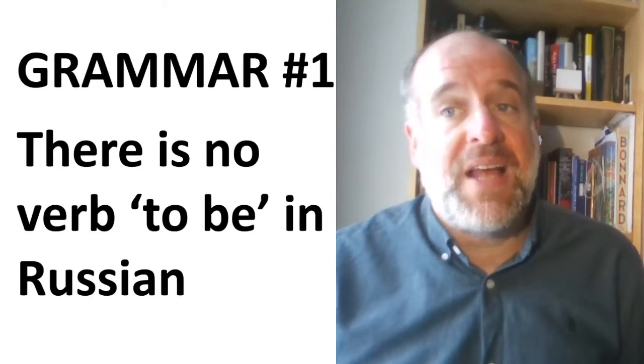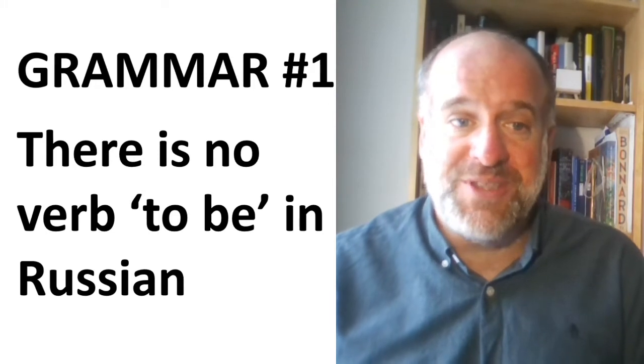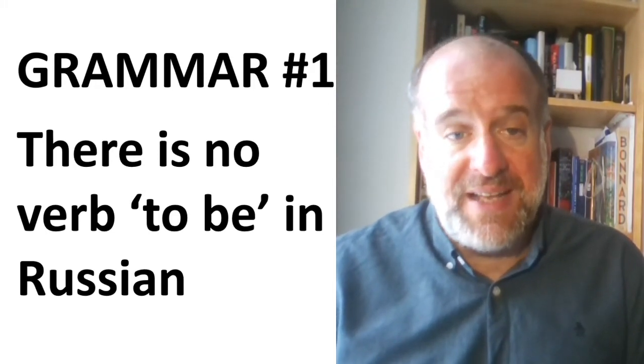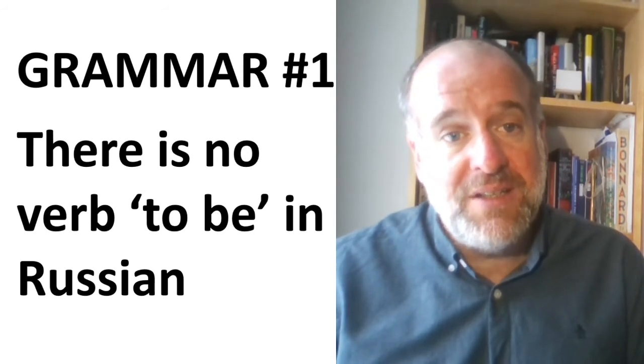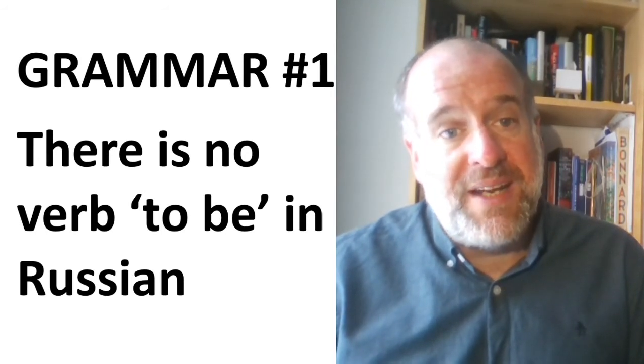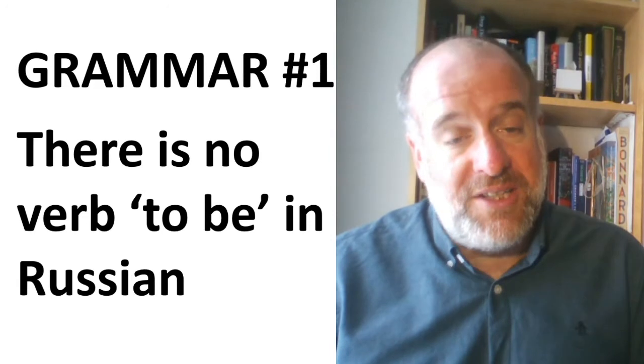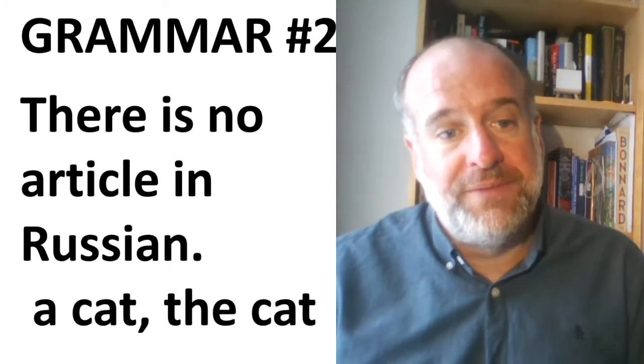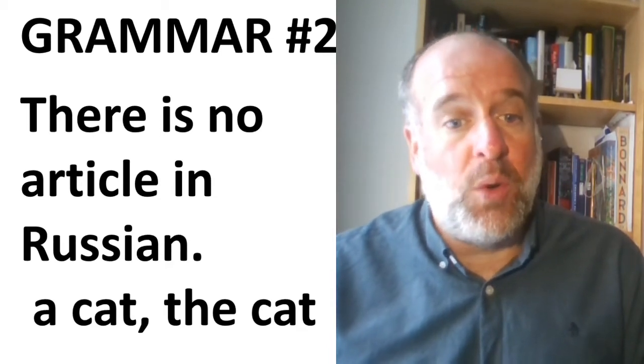We also looked at these Russian grammatical rules. So first of all, there's no verb to be in Russian in the present tense. So if I want to say I am a teacher, in Russian I would say I teacher. Я учитель. Second grammar rule we looked at is there's no article in Russian, so there's no a or the. So instead of a cat in Russian, you just say kot. Instead of the cat in Russian, you just say kot.